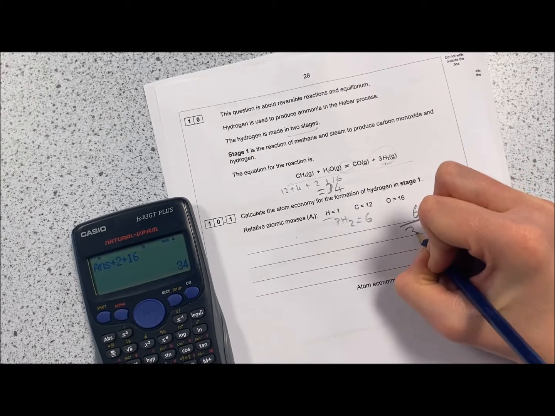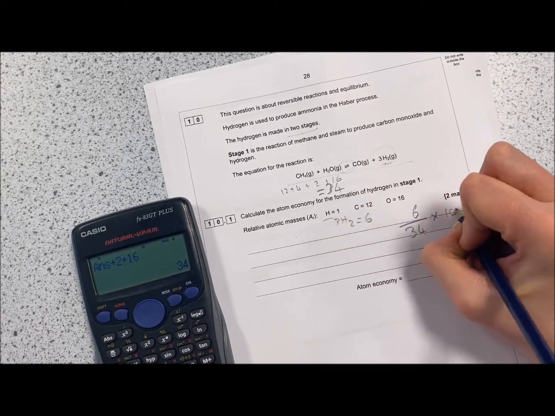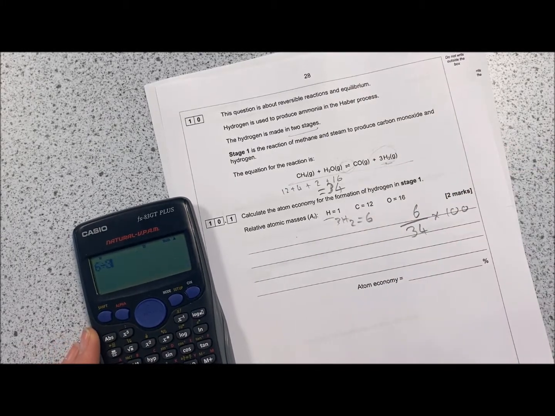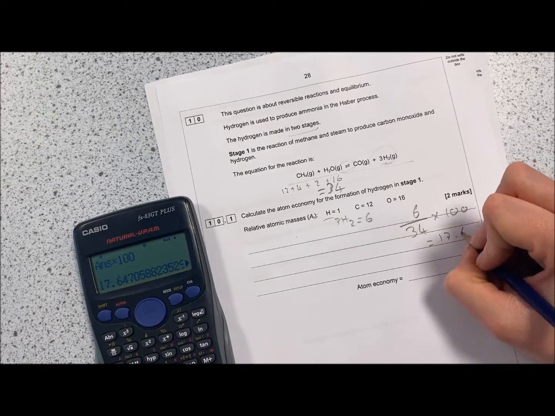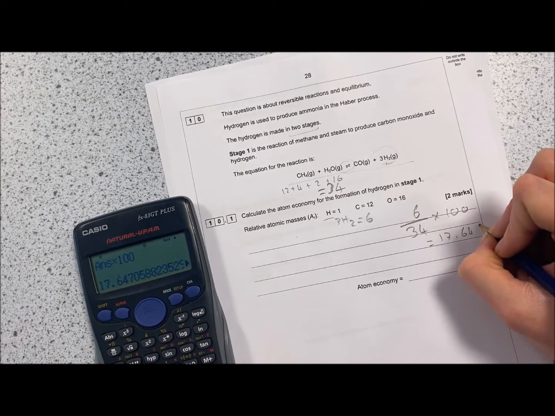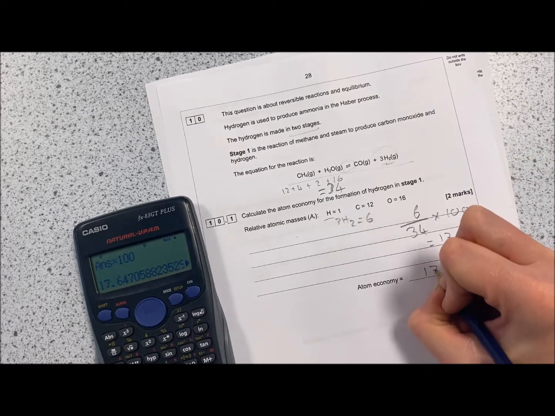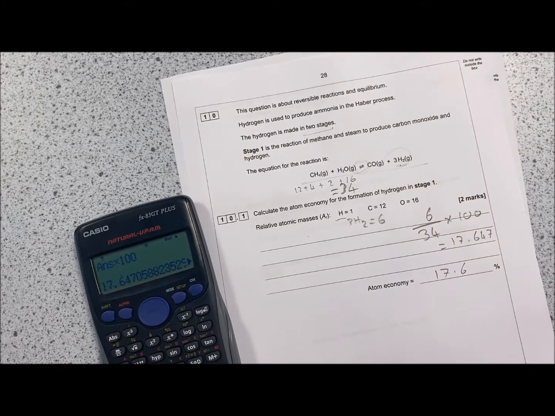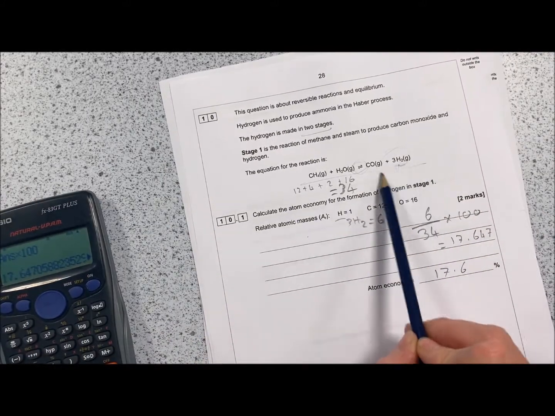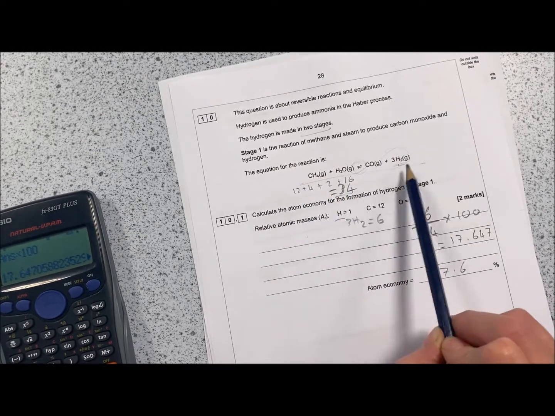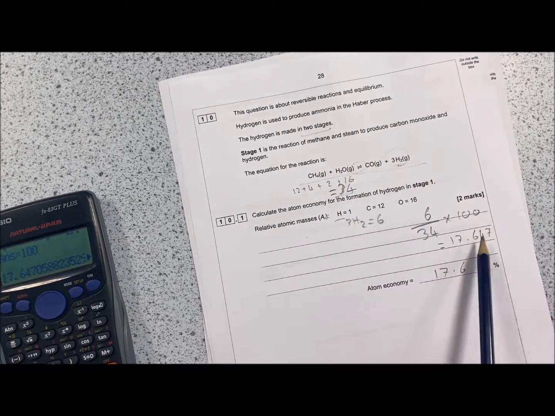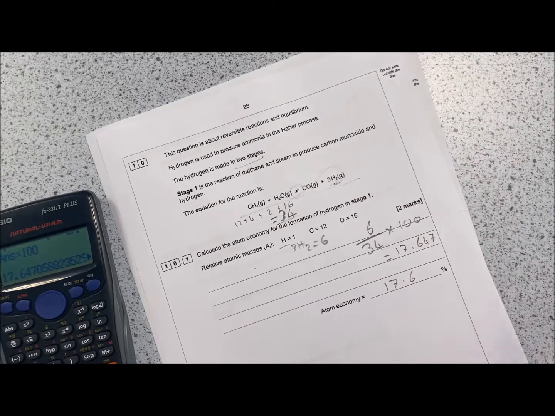So 6 divided by 34 times 100 will give me 17.647, so let's do 17.6%. So the atom economy compared to what I've started with: I've started with 34, I've got 6 hydrogen, so 6 over 34 times 100.